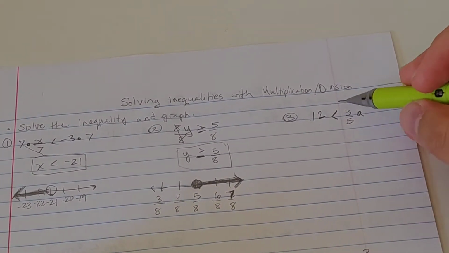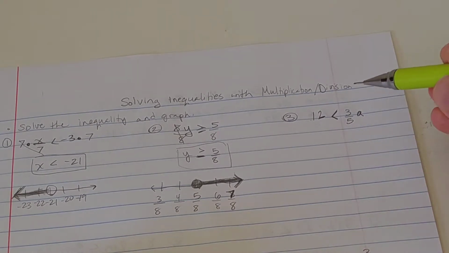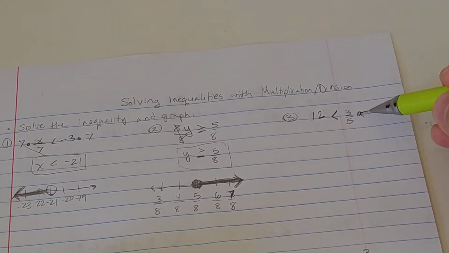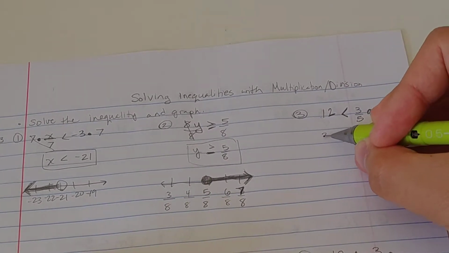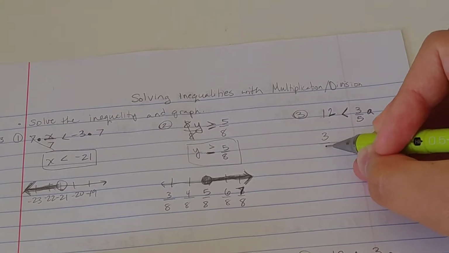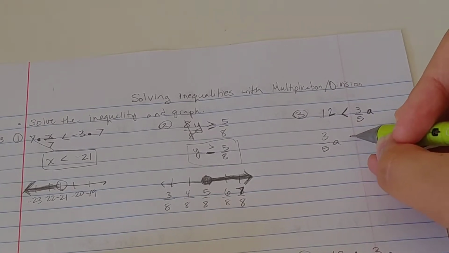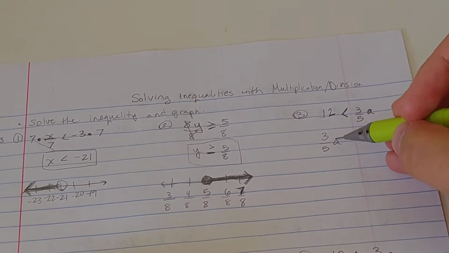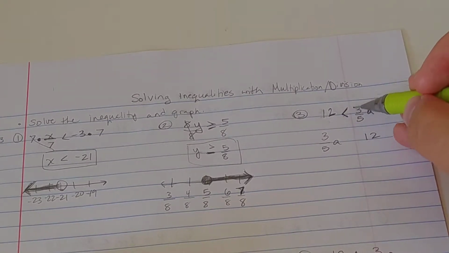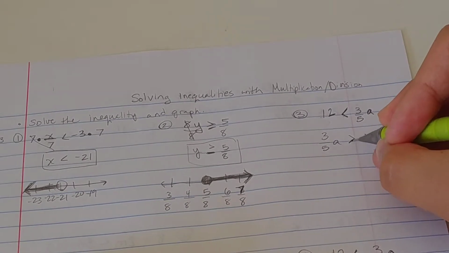All right, and this time we have a fraction for the coefficient. And notice that our variable is on the right side. So the first thing that I want to do is move it to the left, and the 12 here. So I just switched those. And since I switched those around, remember I have to switch that inequality. We saw that before already.